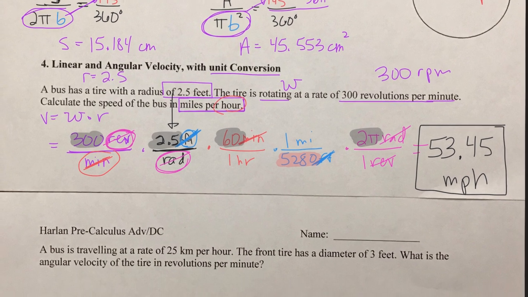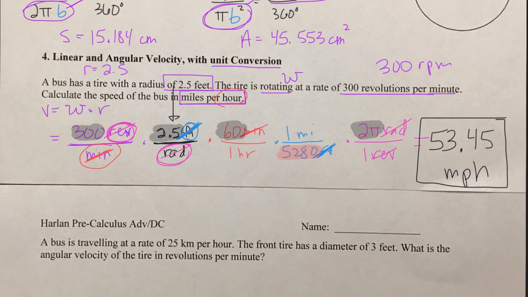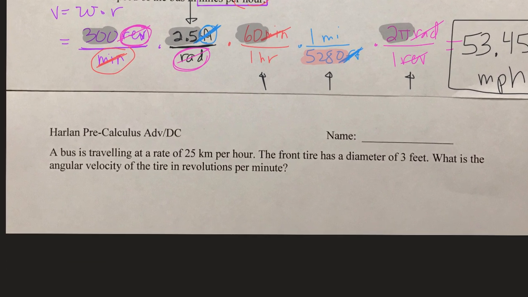Okay, it's all this unit conversion, right? Show me all the units, all the conversions, all the units while we're doing it, unit per unit per unit. What are their equivalents? Right, 60 minutes is equivalent to 1 hour.